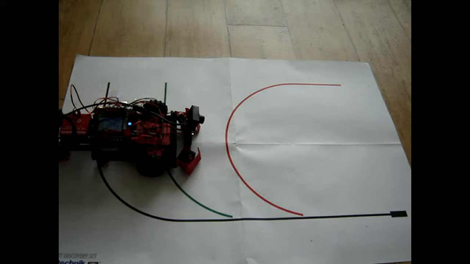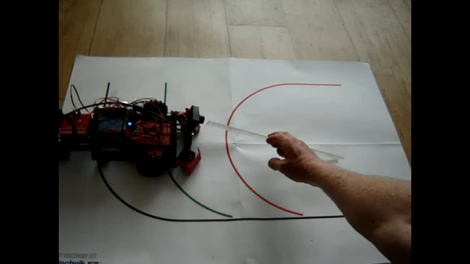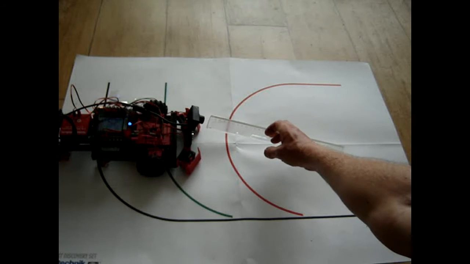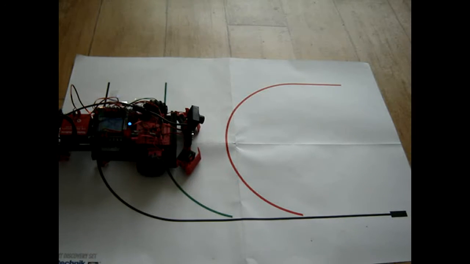Now a problem is that I have done a few tests with red objects, but of course there's red on this map, and when I hold my ruler here, it's 30 centimeters, then you can easily see it needs quite a distance to even capture the red.